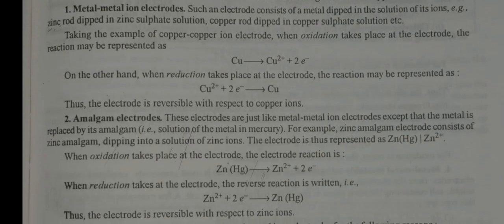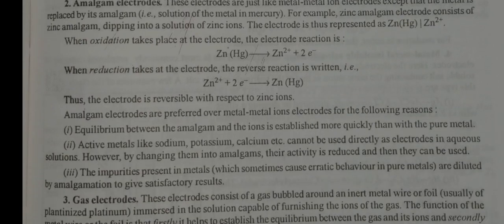Second, amalgam electrode. These electrodes are just like metal-metal ion electrodes except that the metal is replaced by its amalgam, that is, a solution of the metal in mercury. For example, a zinc amalgam electrode consists of zinc amalgam dipping into a solution of zinc ions. The electrode is thus represented by zinc amalgam in contact with zinc ions. When oxidation takes place at the electrode, the reaction is zinc amalgam converted into zinc ions plus 2 electrons. When reduction takes place, the reverse reaction is written, that is, zinc ions plus 2 electrons gives zinc amalgam. Thus, the electrode is reversible with respect to zinc ions.